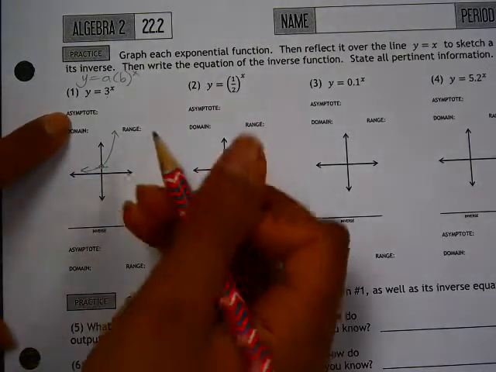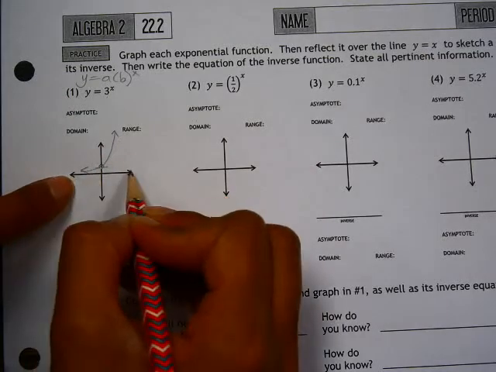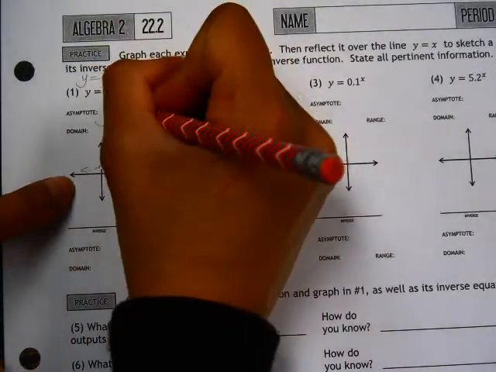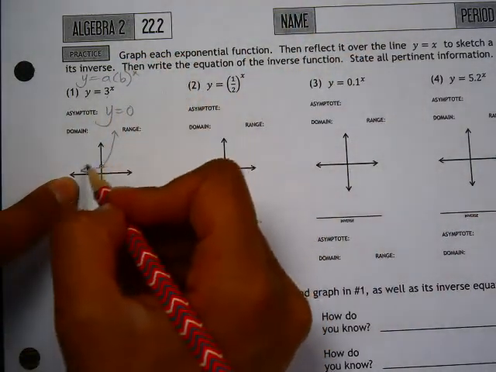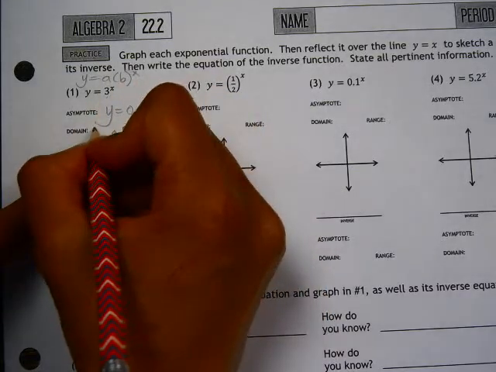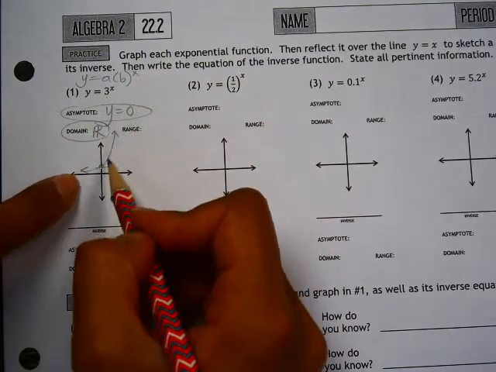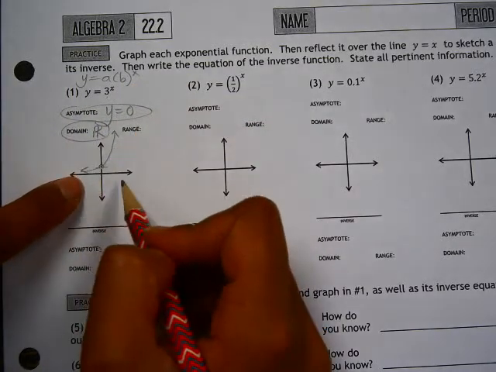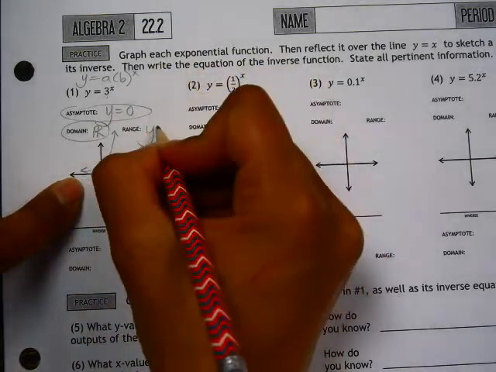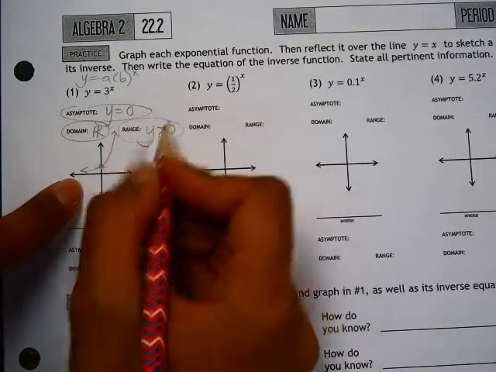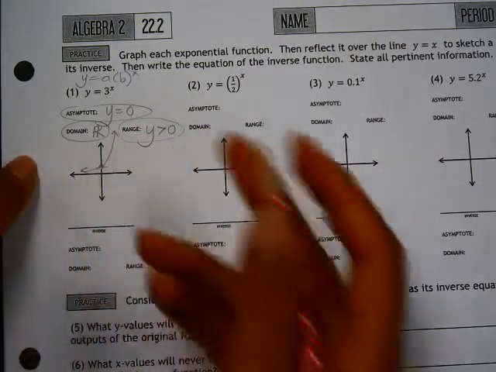The asymptote of this exponential equation is the line that the graph is approaching but never actually intersecting, which is the x-axis, or y equals 0. The domain of this graph, all x values are on this graph, so the domain is all real numbers. However, there are no negative y values on the graph, so the range is y has to be greater than 0. It's not equal to 0 because it actually never intersects the x-axis, it just gets close.